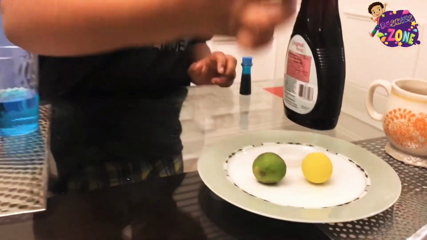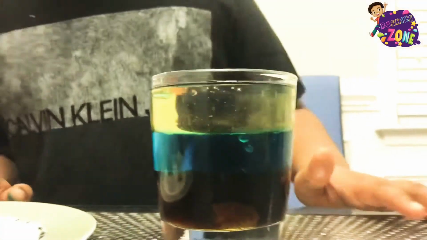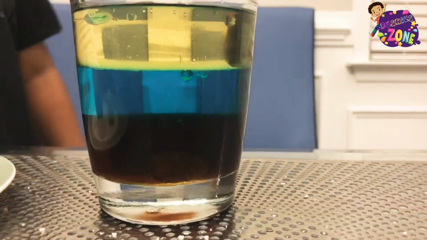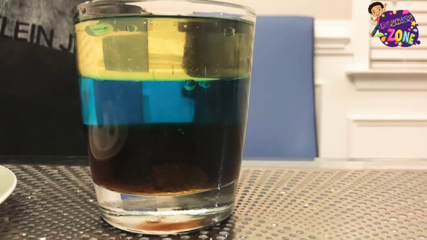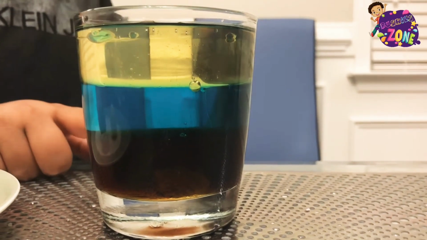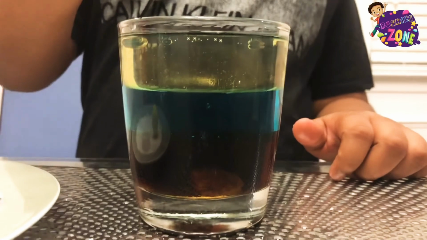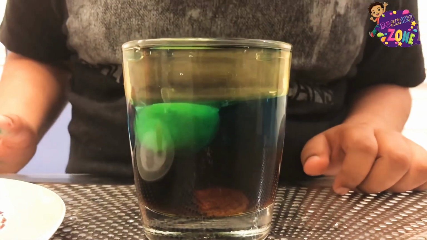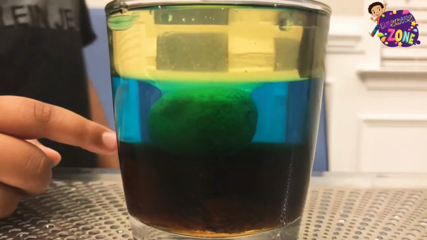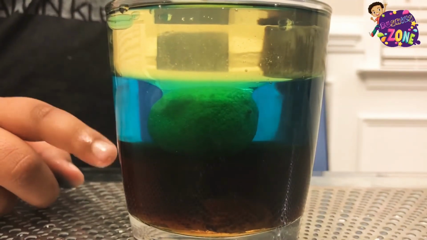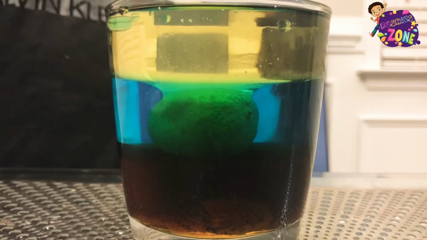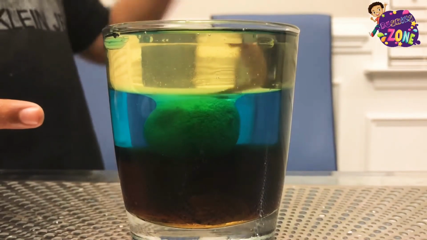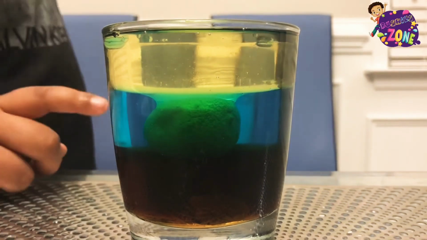Now let's drop the stone in it. See, the rock went all the way down. Because guess what? It has more density. Now I'm gonna add the lemon. See, the lemon sunk through the water, but it's floating on the syrup. Because the lemon density is more than the water, but less than the syrup.